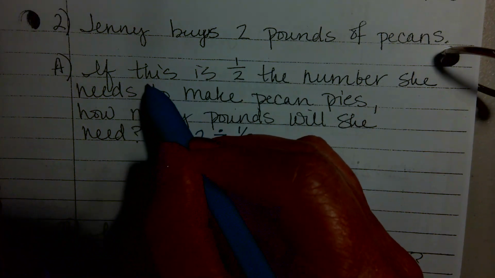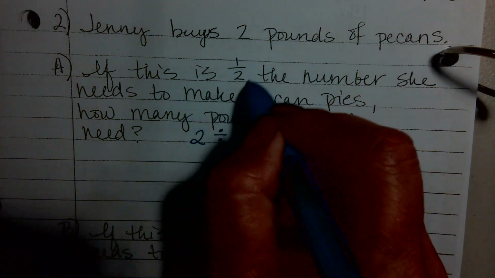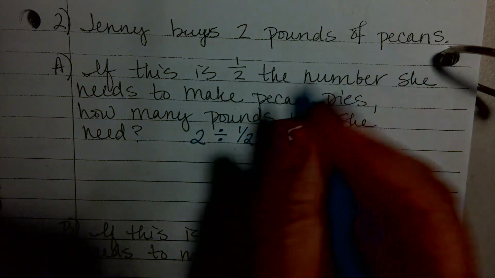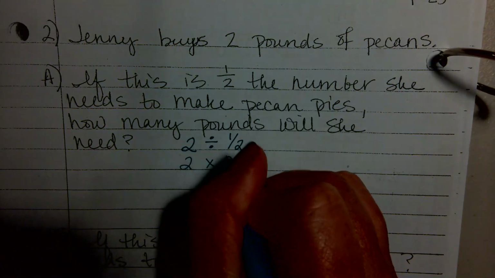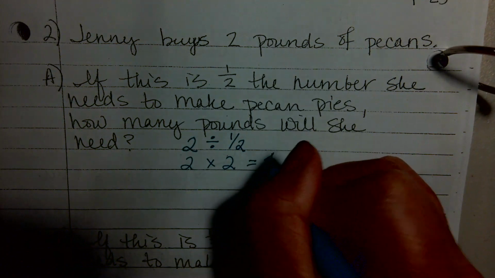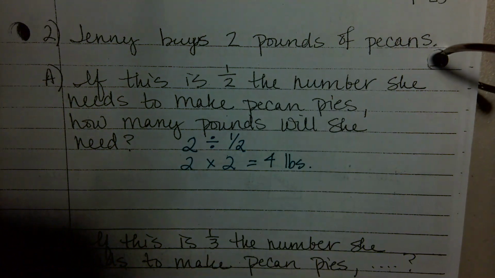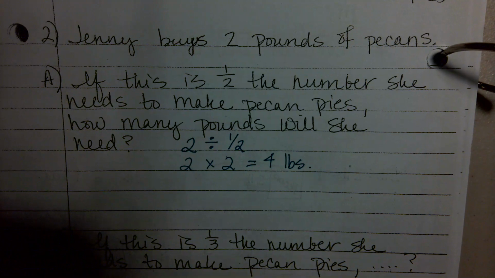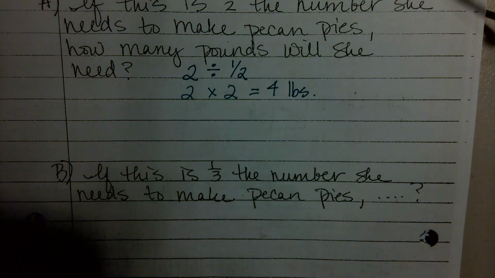If 2 pounds is only half the amount she needs, how many does she need? 4 pounds, right? All right. Take a look at that for a second. It's the same thing, but this time we know that if 2 is half, then what is the whole? Well, it would be 4. All right, let's keep going.